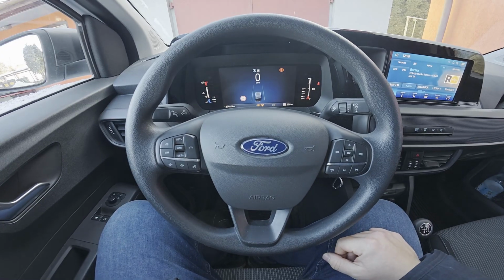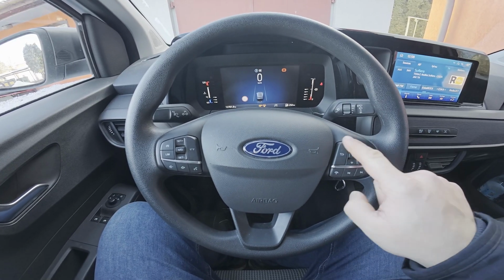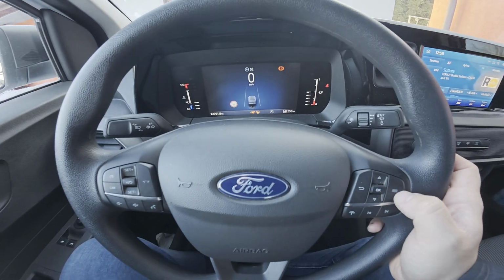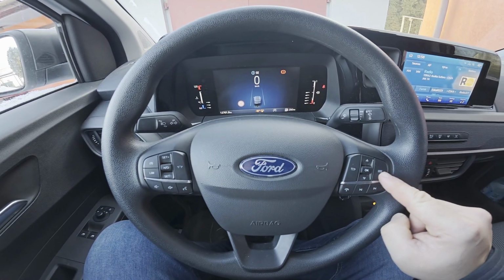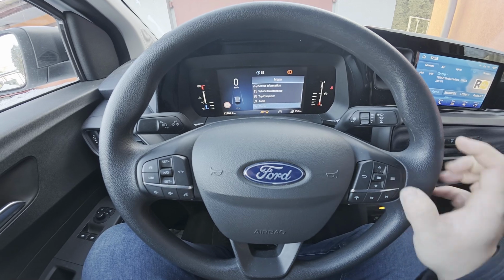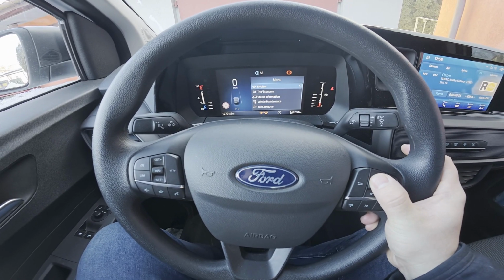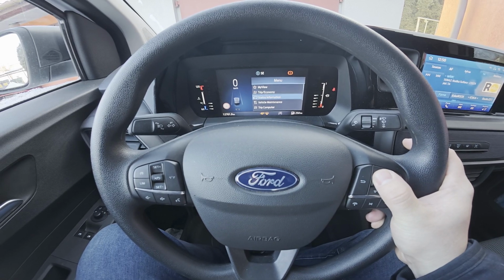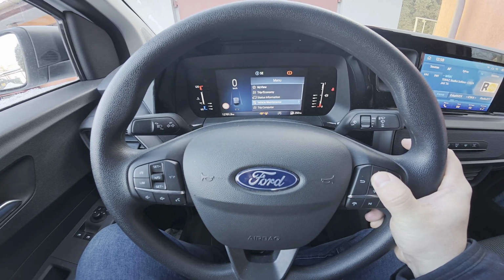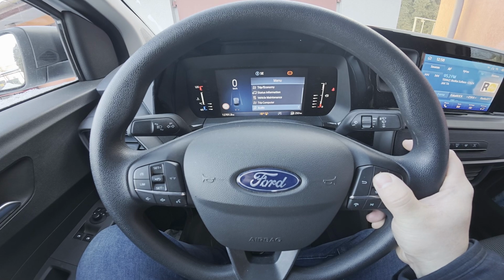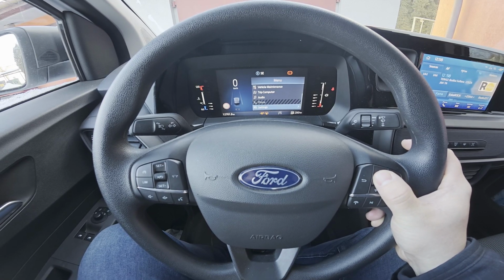In the beginning, take a look at the right side of the steering wheel. Right here we've got this panel. Firstly, press this button, the 3 lines button, to enter the menu. Here you can find settings, my view, trip computer, status information, vehicle maintenance, trip economy, audio settings and phone settings.